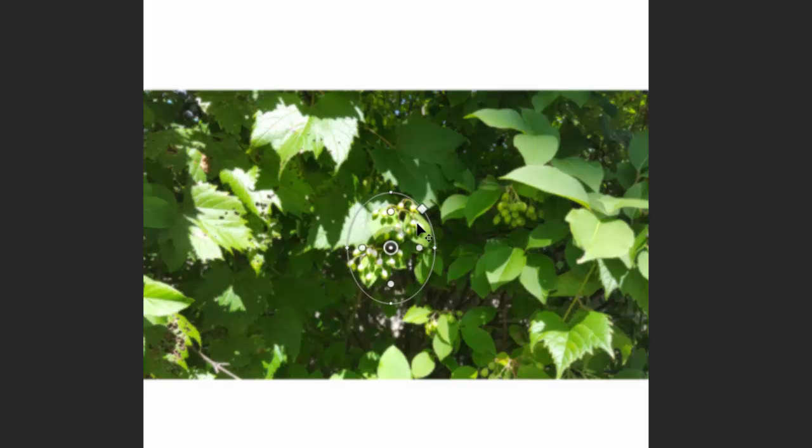Now, you can rearrange it, and you'll see an inner circle that you can arrange the feathering of, which is what I just did. You see how it feathers for a nice transition.